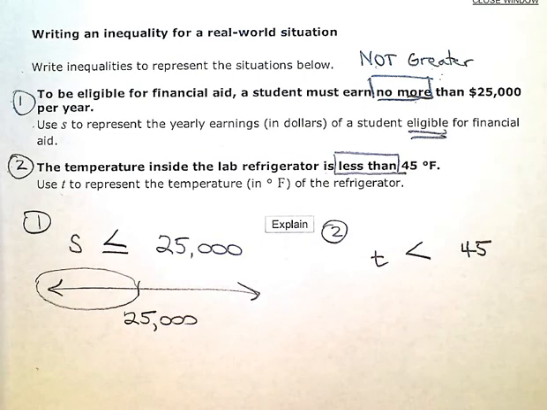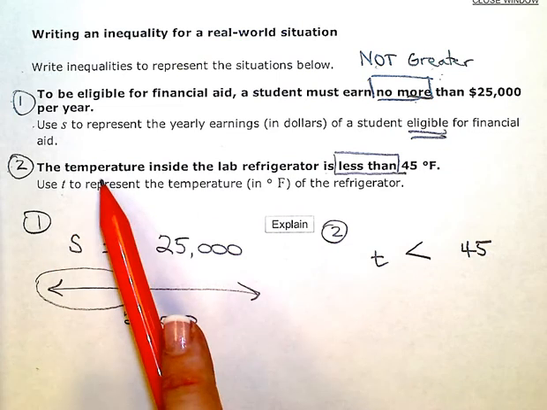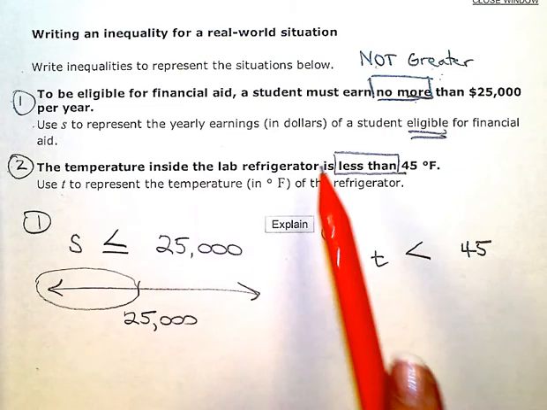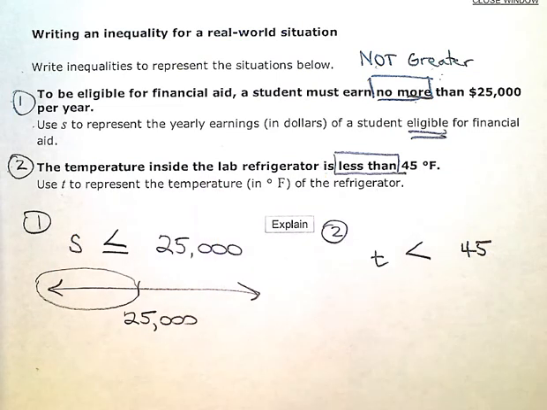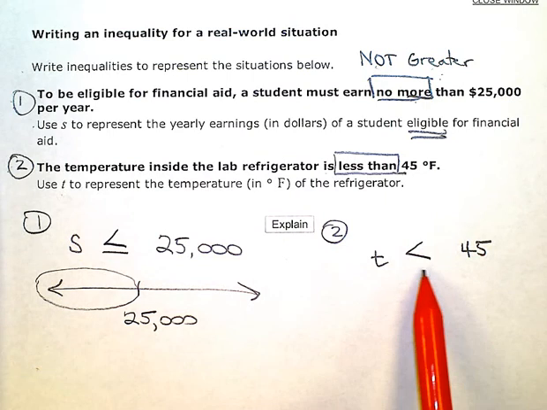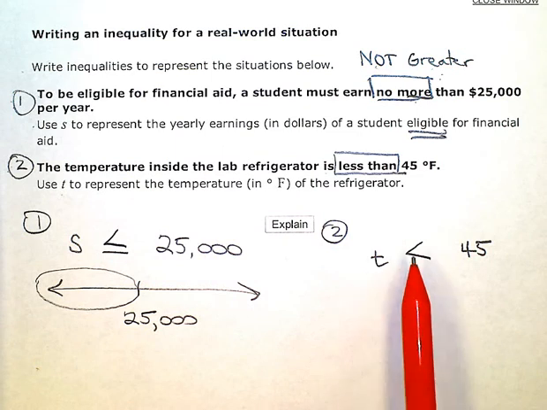Now we just have to consider equal to, right? So they're telling you the temperature is less than. That doesn't include equal, right? It can't be equal because they want it strictly less than 45. So I'm not going to put the equal here. I'm going to leave it just T, the temperature is less than 45.